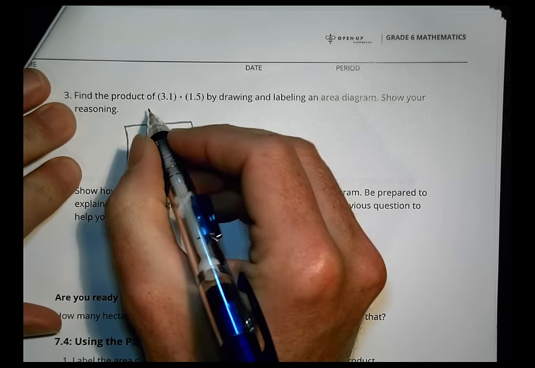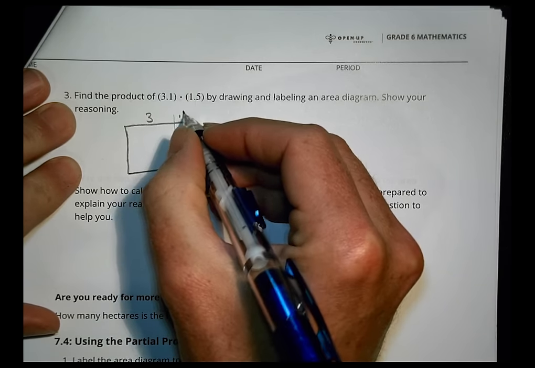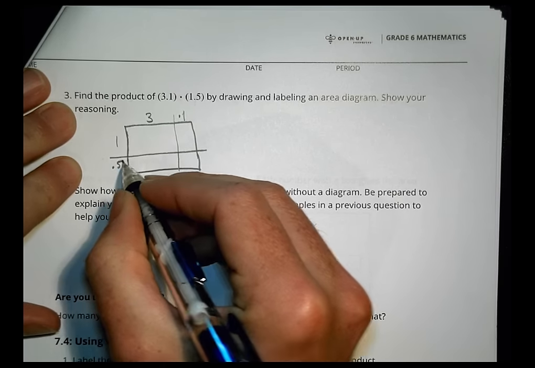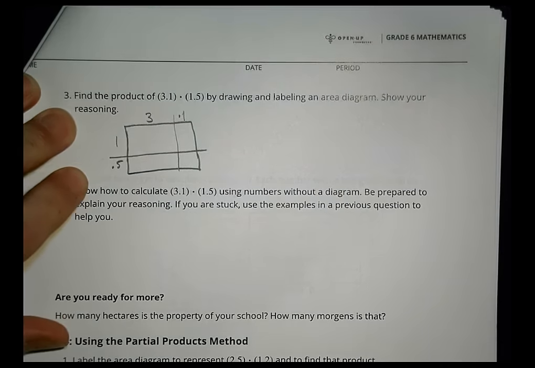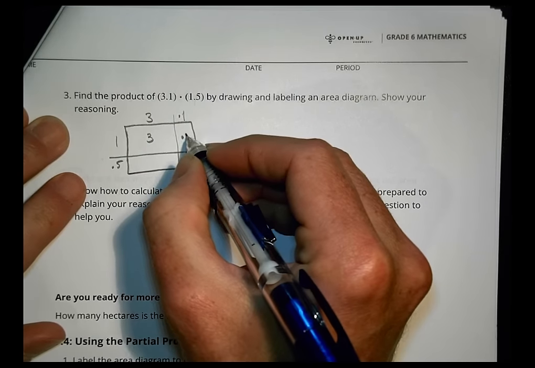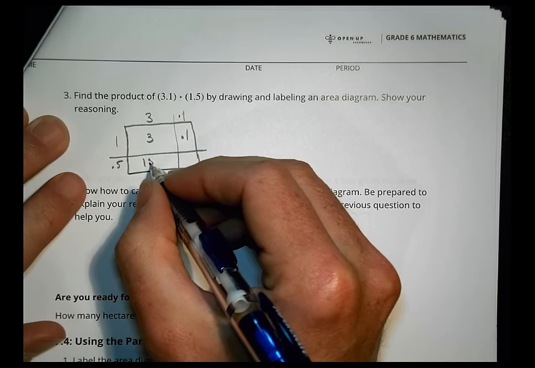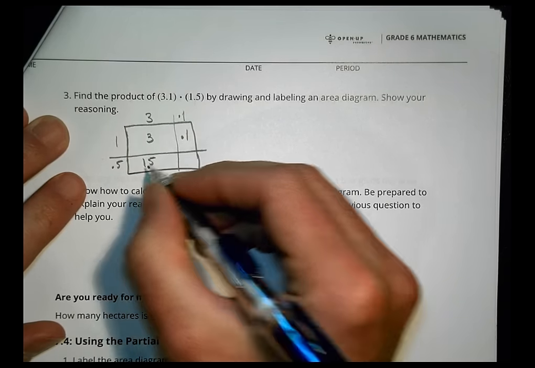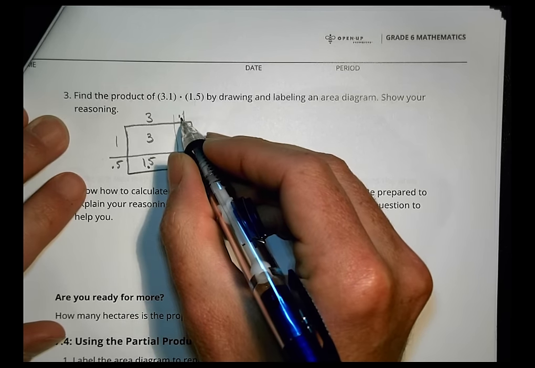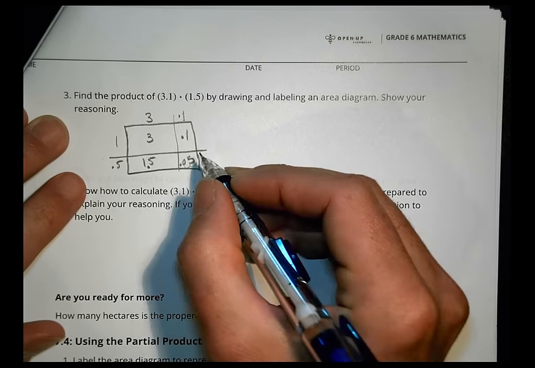3.1, we can make that as a 3 and a 0.1. And 1.5, we can make that as a 1 and a 0.5, like so. Now, we can do 3 times 1 is 3. 1 times 0.1 is 0.1. 3 times 0.5. Well, 3 times 5 is 15 and 1 decimal, so 1.5. 1 times 5 is 5, but I have 2 decimals, 2 numbers behind the decimal, 1, 2, so we're going to go 1, 2, so 0.05.